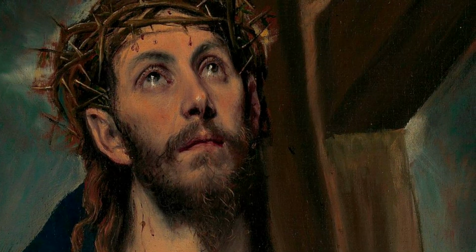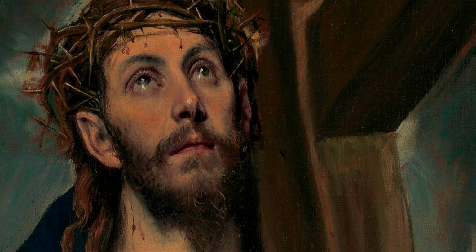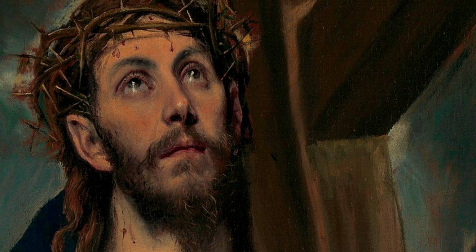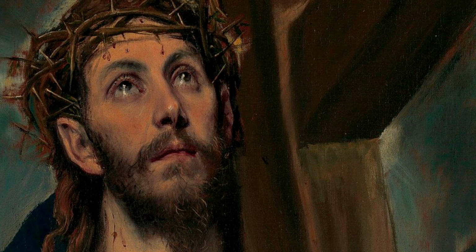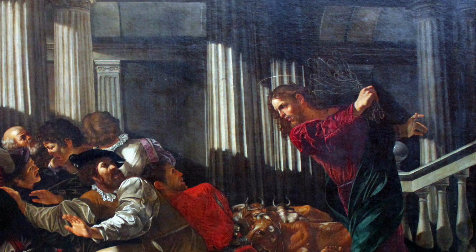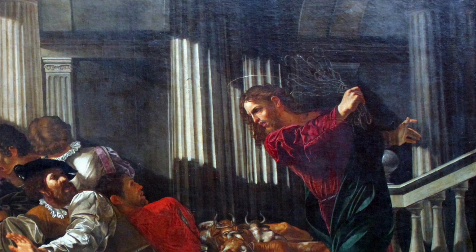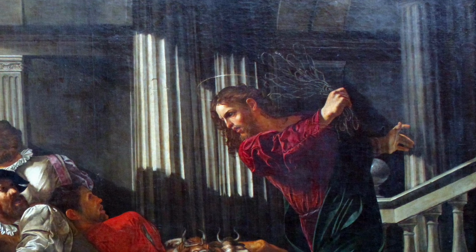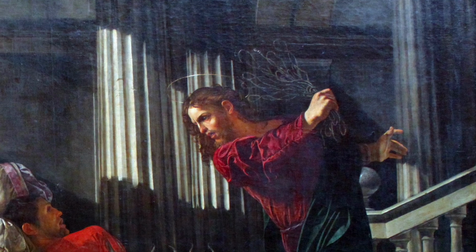That the man who hammered in the nails was as much a carpenter as a soldier, as much a carpenter as a torturer. Very few seem even to have noticed that although Christ was a humble carpenter, the only object we're specifically told that he made was not a table or a chair, but a whip.